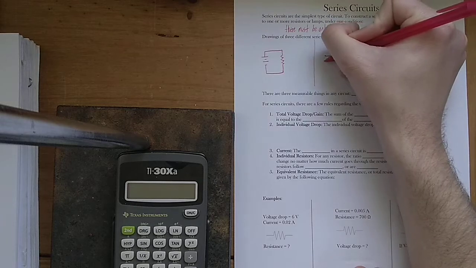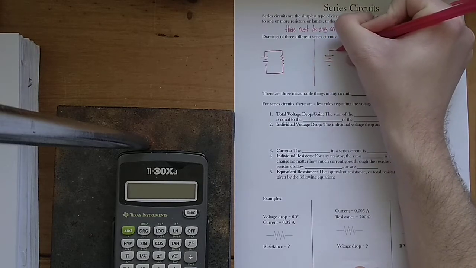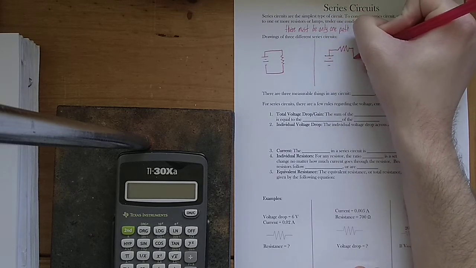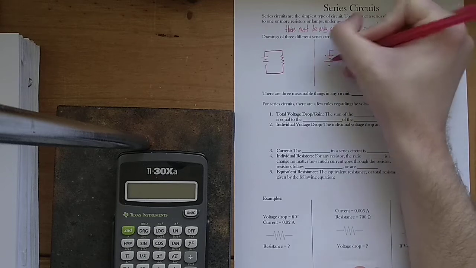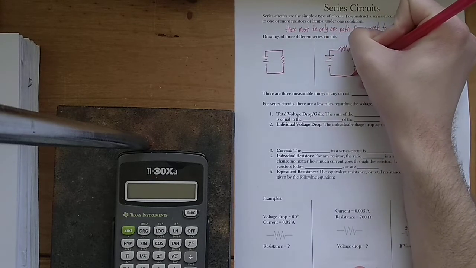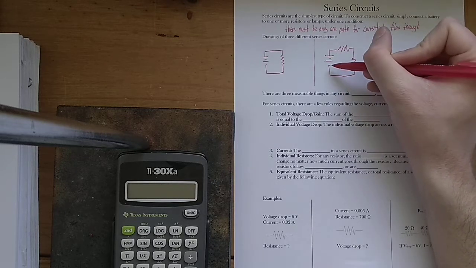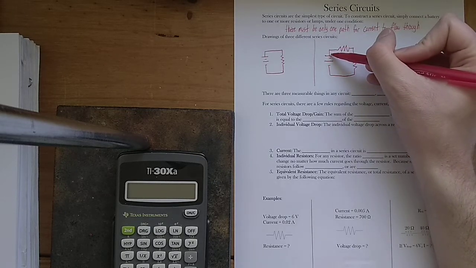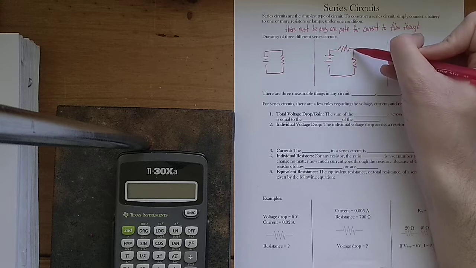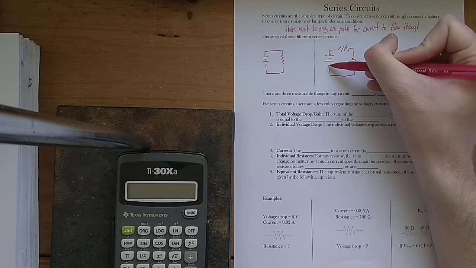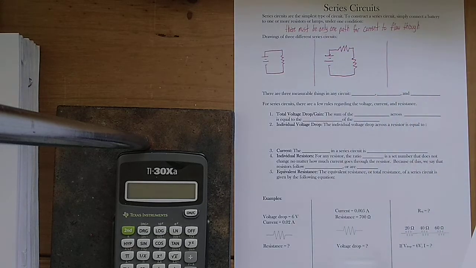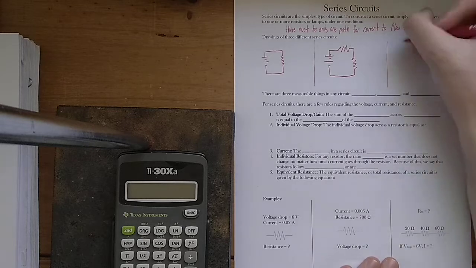You could also have something like this. Here's a battery with 2 resistors. Okay? And it's a series circuit because there is no alternate path for the current to flow through. Current leaves this end of the battery, flows through resistor 1, flows through resistor 2, and then back into the battery. There's no second path that the current can flow through. There's no alternate path for the moving charges.